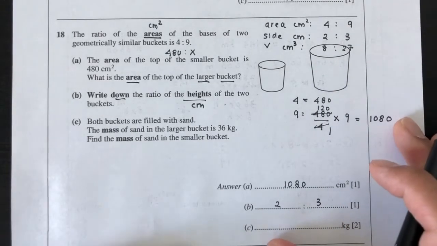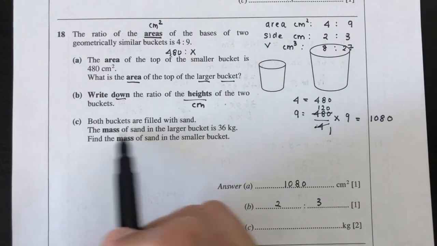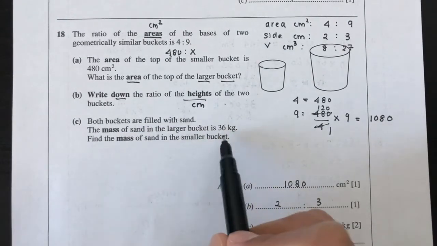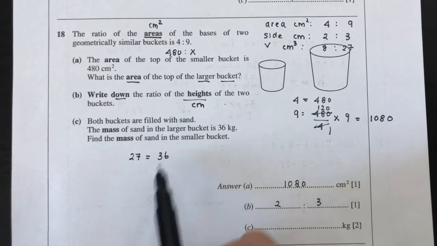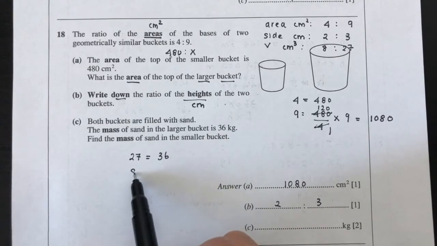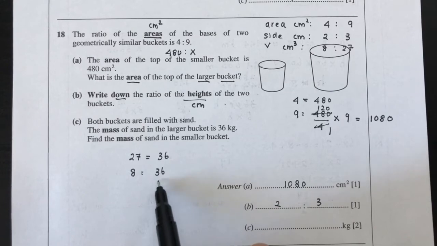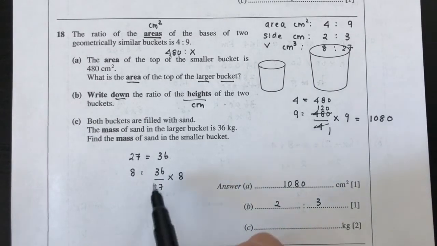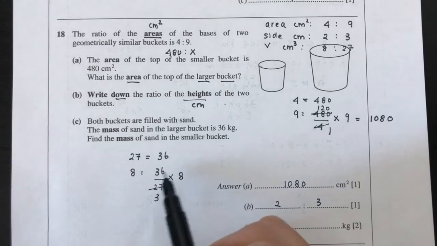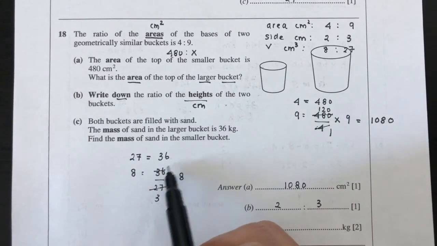Power 3. So now we know that the mass of the larger bucket is 36. So 27 is equal to 36. Now we have to find the smaller one, which is 8. That will be 36 divided by 27 times 8. Divide by 9, you will have 3 here. Divide by 9, you will have 4 here.